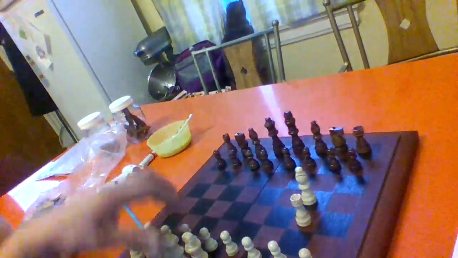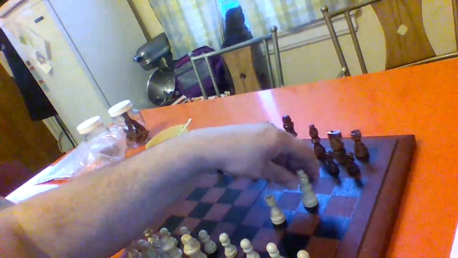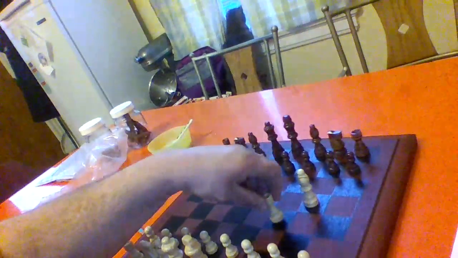It can move as far as it wants across the board in any direction, just like the rook and bishop can move as far across the board as they want, but only in the directions that they're allowed. Across rank or file for the rook, and diagonally for the bishop.